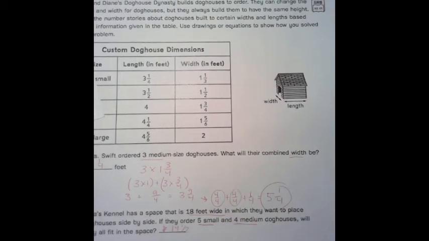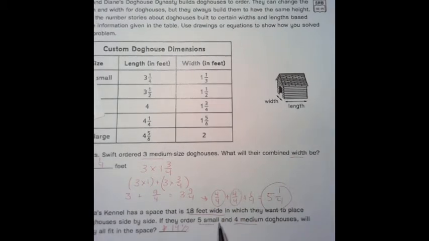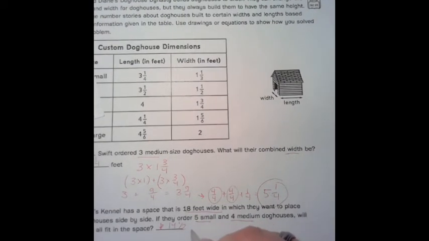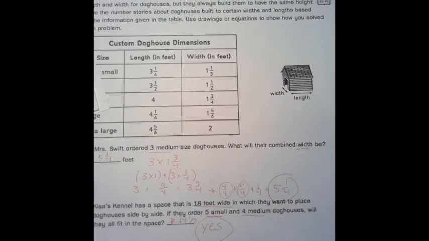14.5 feet. But now our question was, will there be enough space? And the answer is yes, because they have 18 feet. So the answer is yes, because we figured out that we only need 14.5 feet.